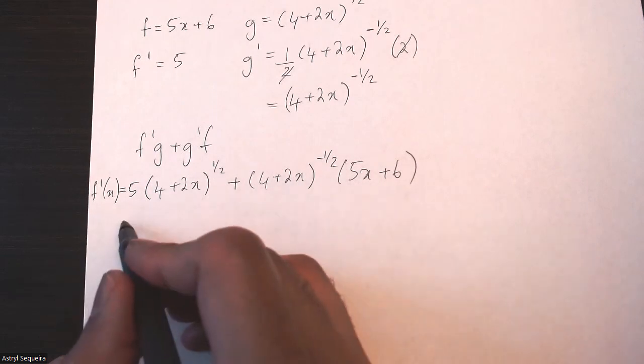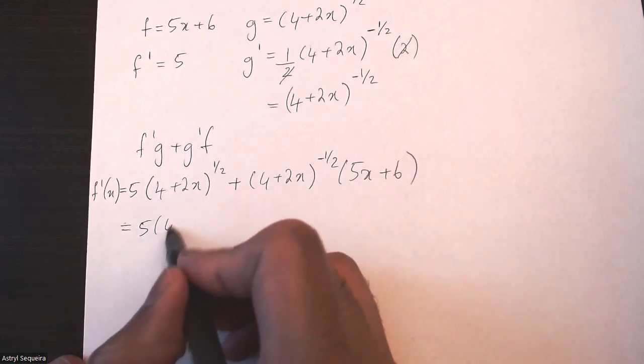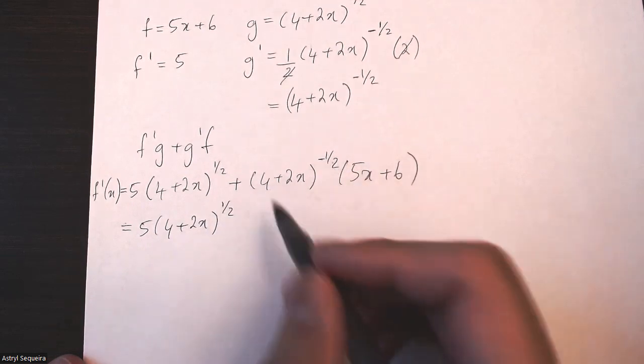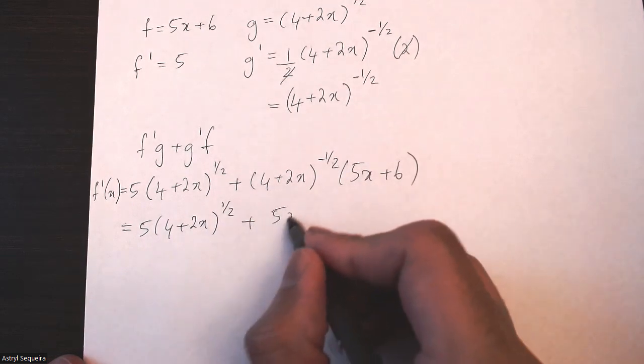Now we have to simplify this. So in order to simplify, the first thing we have to do is get rid of the negative exponent by moving this to the denominator.